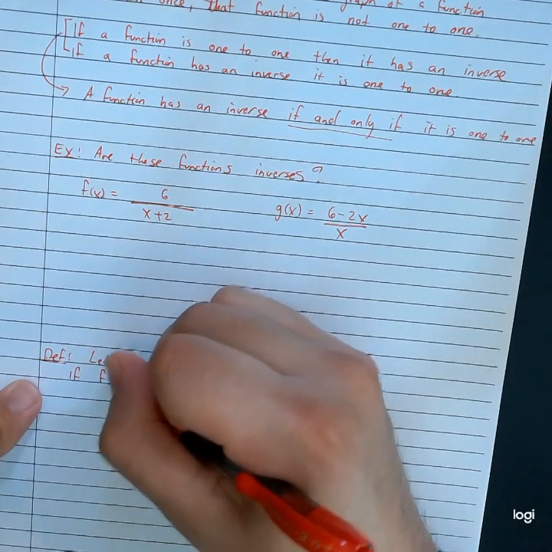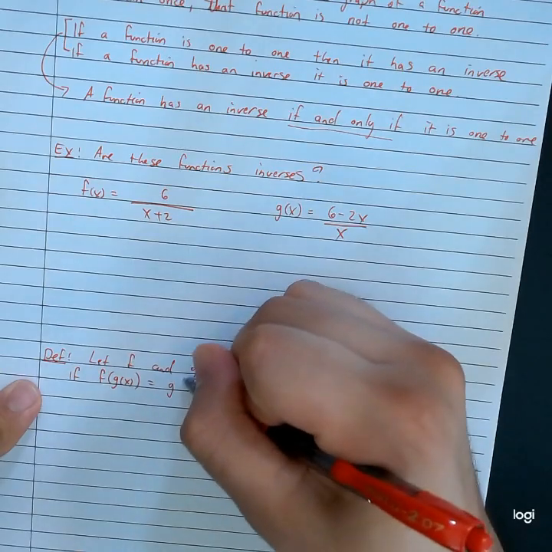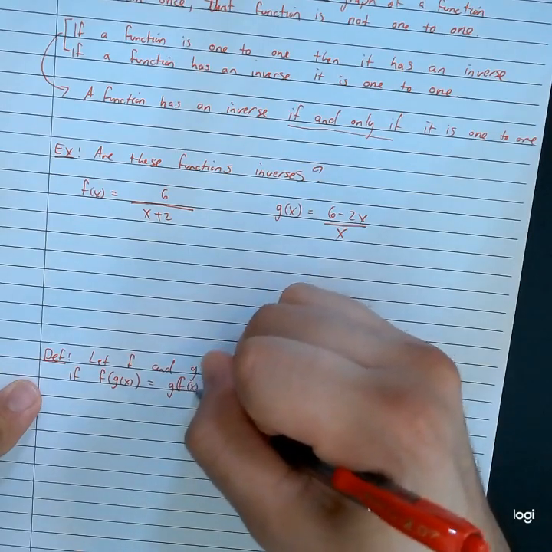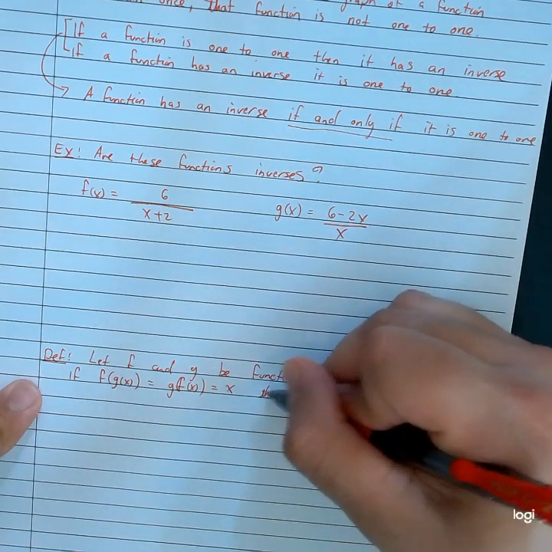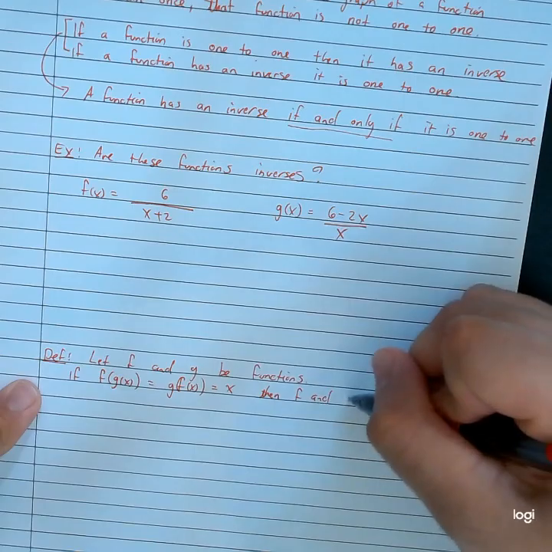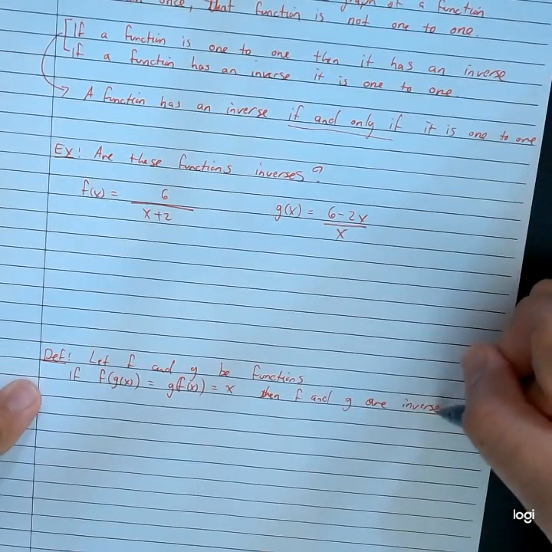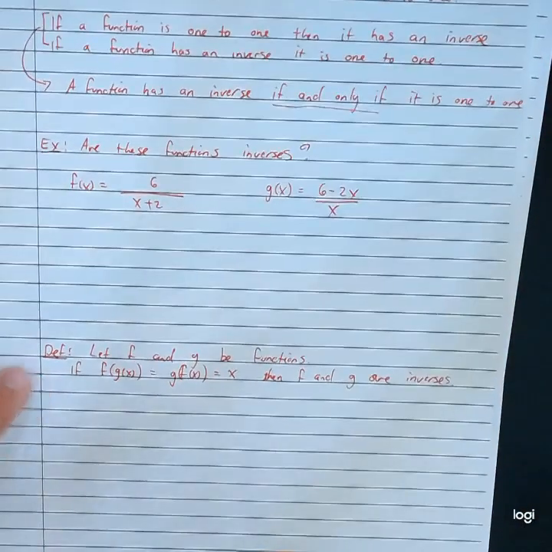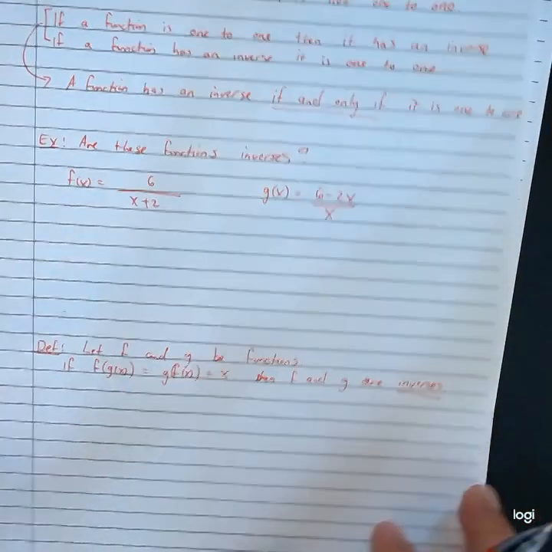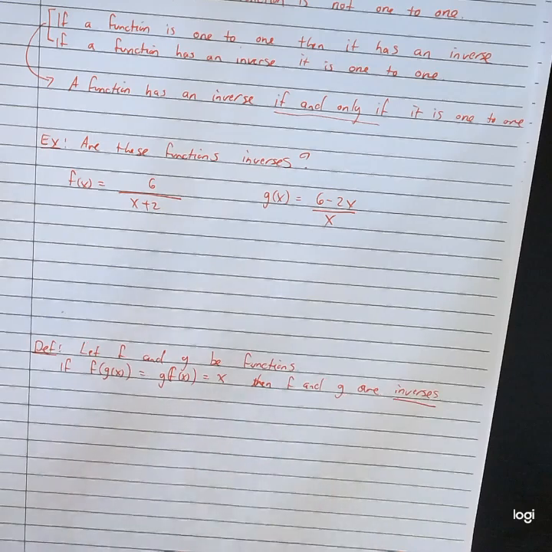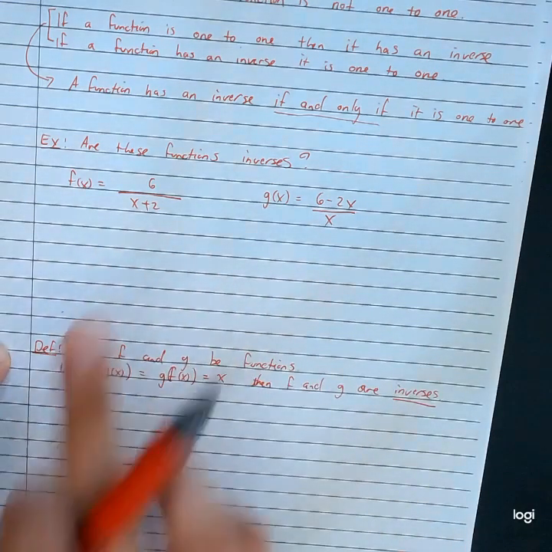If the composition of f with g is equal to the composition of g with f is equal to x, then f and g are said to be inverses. So the definition of two inverse functions is if their composition gives you just x. What does that mean exactly? Well, we're going to use this example to hash that out.